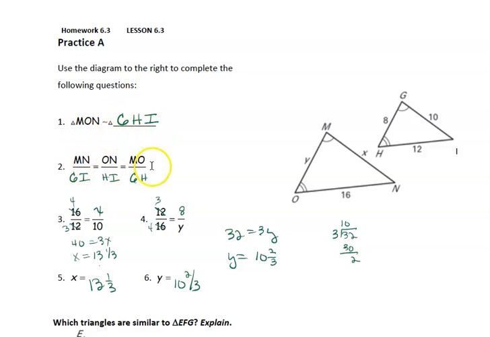So, look at what they've done. They've picked the letters MN first for a side. So MN is first and last, should be over GI. That's why I have GI. So MN, right here, should be over GI. Then they pick ON next. ON are the last two letters. That should be over the last two letters here. Next they pick MO, which are the first two letters. That should be over the first two letters here. That's how I do my proportions. That's how I did it in 6.1 for the quiz as well.